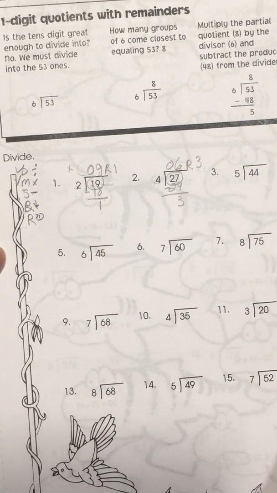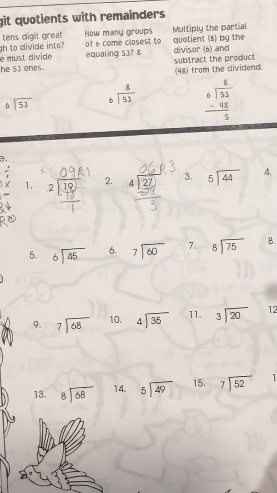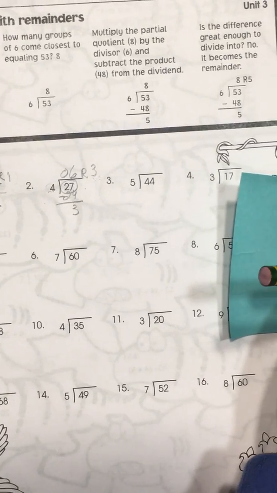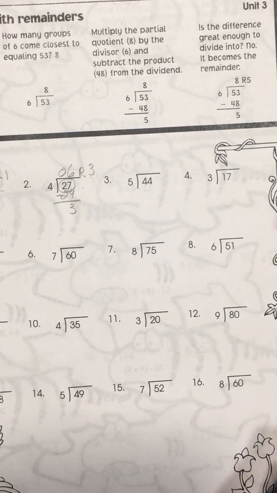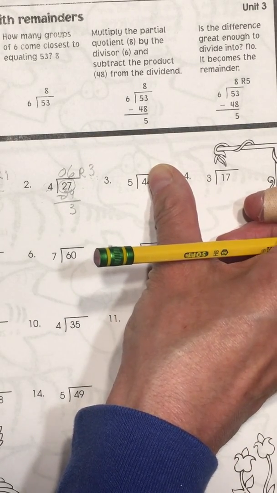I'm going to do 2 more problems from this page, and then I will show you the answer key, and we'll move on to a more difficult page. So again, only look at one number at a time, and I have the 4. Can 5 go into 4?